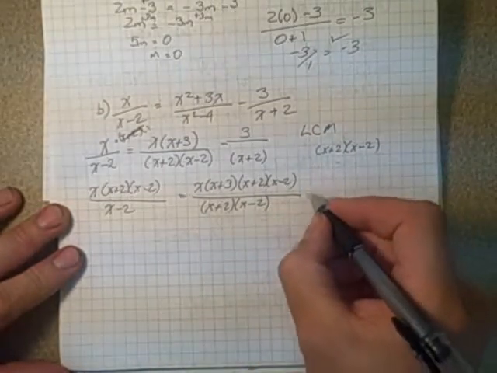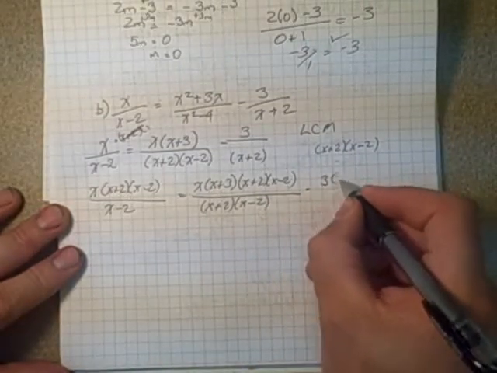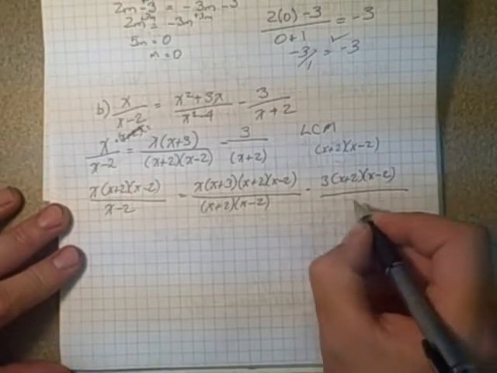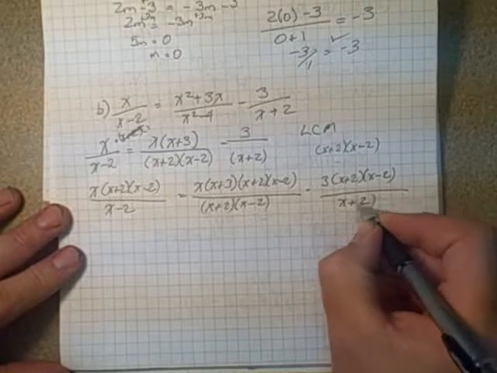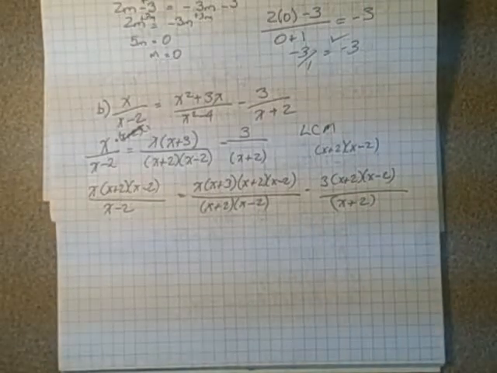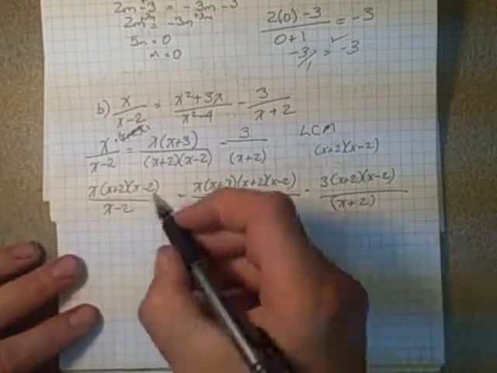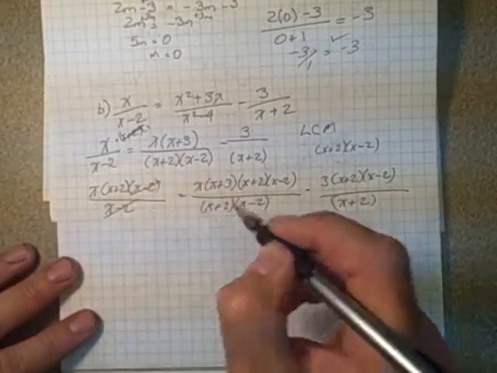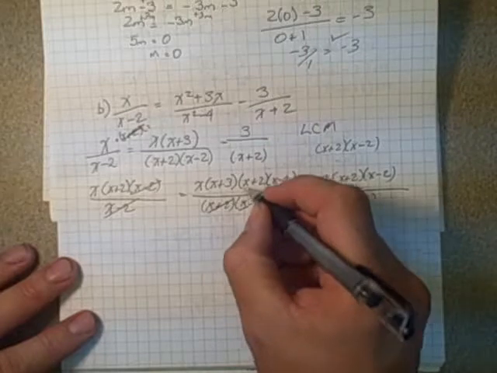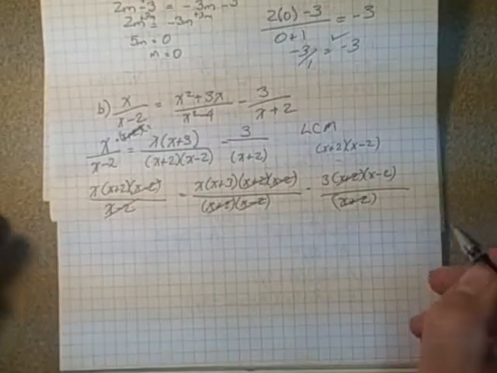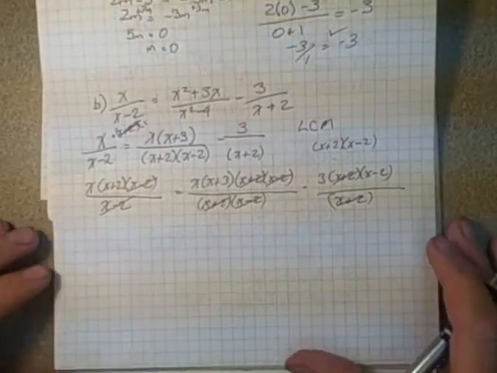Okay, and finally subtracting 3 times x plus 2 times x minus 2 over x plus 2. So once we get to that step, we can do simple cancellations here where possible in each of these terms. This can cancel out. Both of those cancel. And this one cancels. So then we can work it out from there.